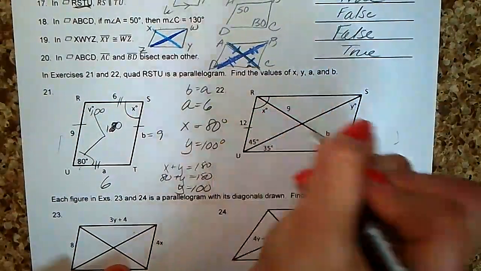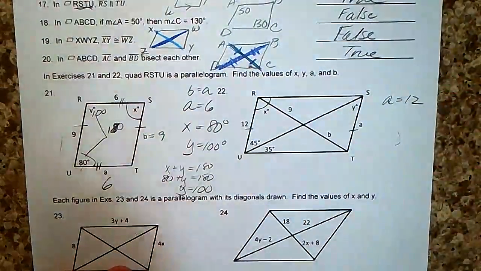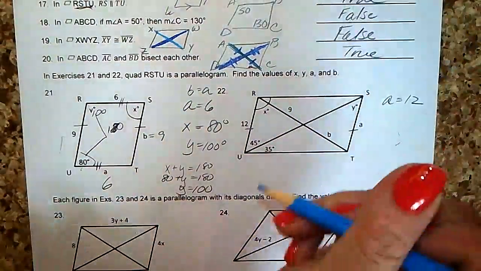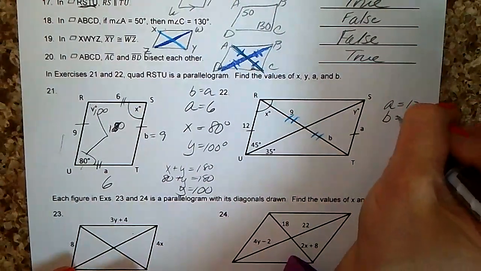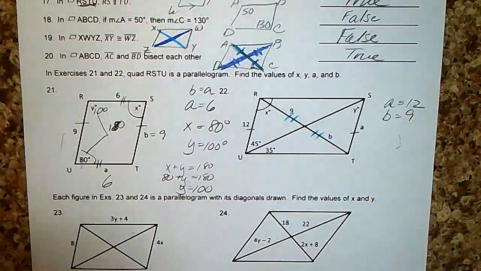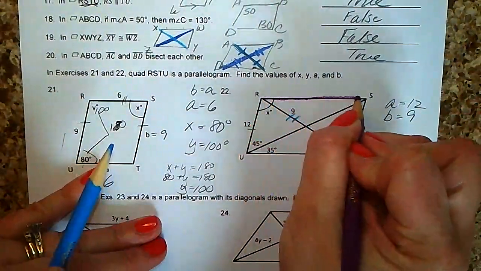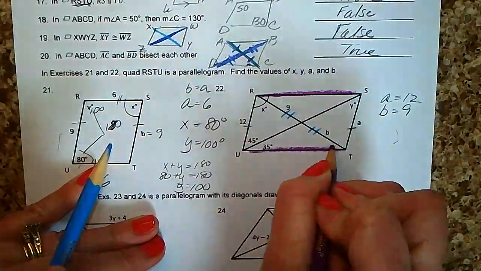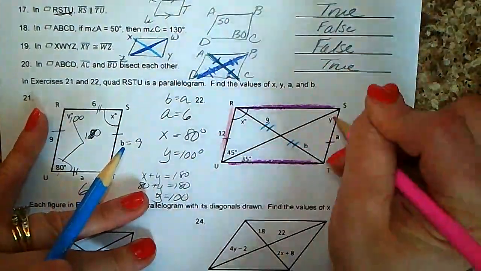Opposite sides are equal, so A and 12 are equal to each other, so A is equal to 12. B, remember diagonals bisect each other, so these two pieces here are going to be equal, so that B is going to be equal to 9. All right, we also have parallel lines in here, right? We know that these two are parallel, and we also have that these two are parallel as well.